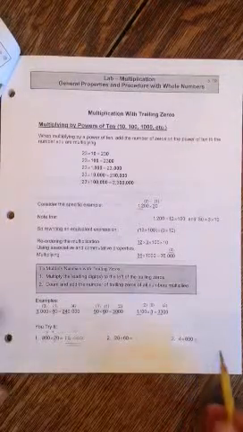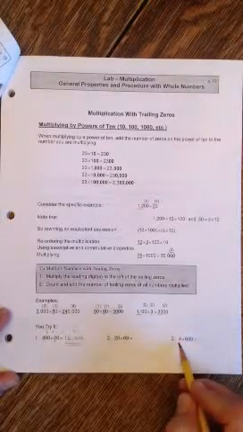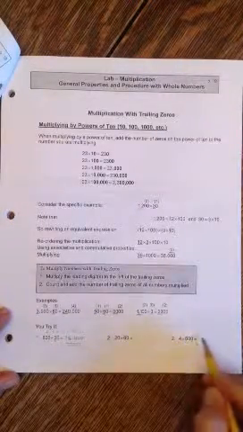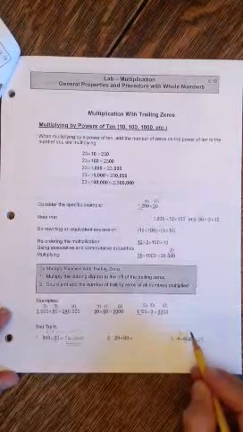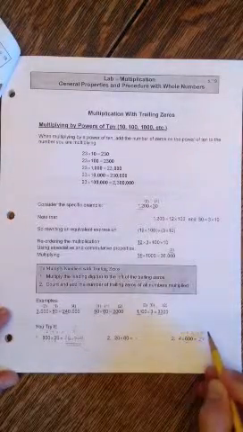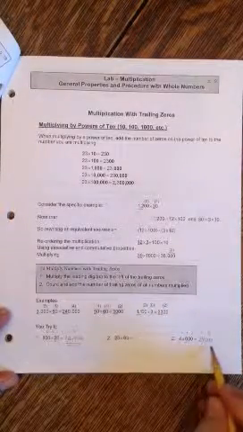No calculator needed. Nice way to estimate when you're in the store or have a situation and you don't want to take the time to get a calculator or a cell phone out. You can just do this quickly. 4 times 6, 24, no zeros, 2 zeros, so we're going to have 2 zeros here. I'll put in a comma, 2,400.